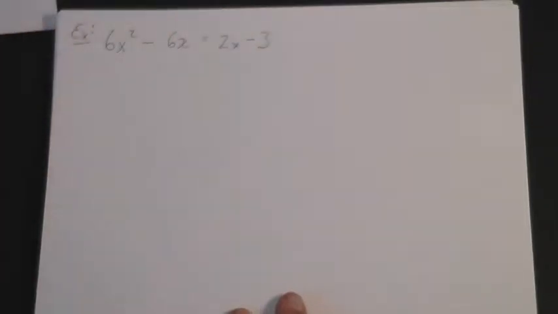Let's look at another problem, slightly harder. Let's look at 6x squared minus 6x is equal to 2x minus 3. Well, the first thing that we need to do is we need everything on the same side equal to 0. So the first thing I'm going to do is add 3 to both sides.